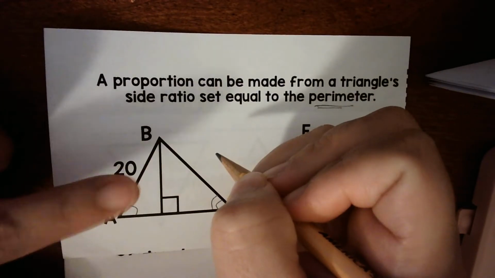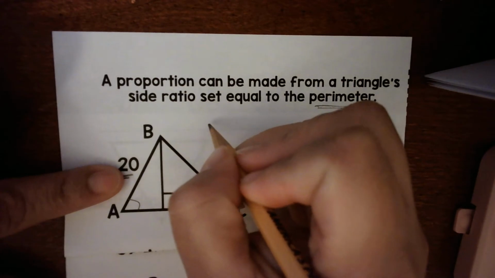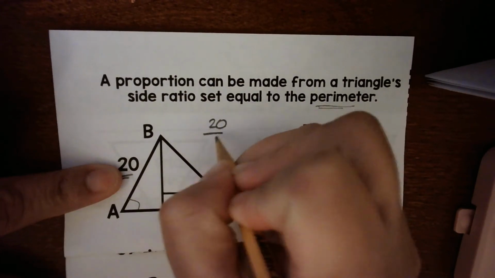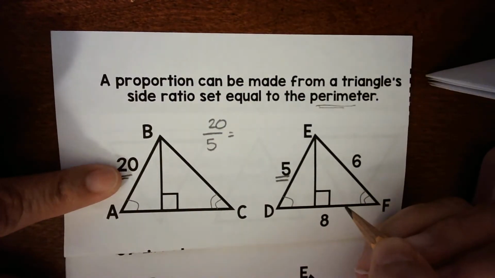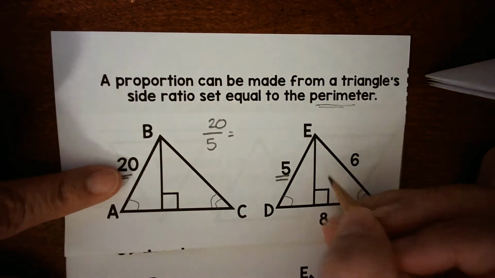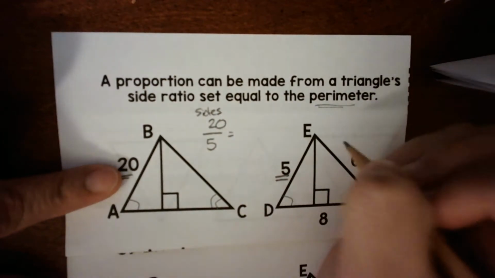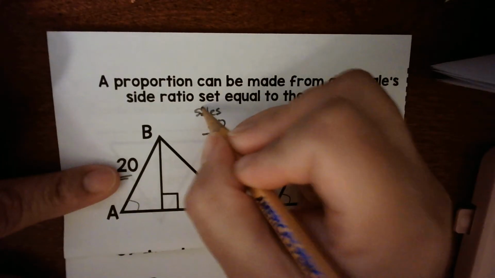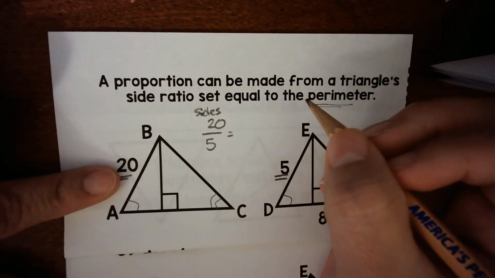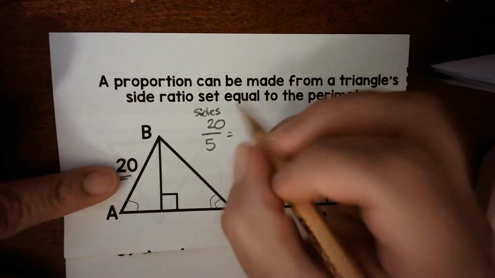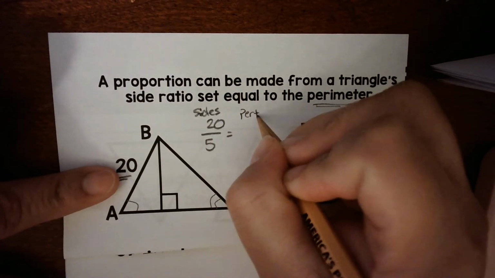So remember, I kept telling you to write the first one you see first or from the left. So 20 divided by 5 is what we're going to write. I'm going to write on here that this was the ratio of the sides. And it will be equal to the ratio of the perimeters.